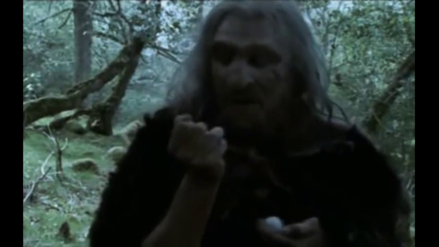For the old, there are few concessions in this brutal world. If he is to stay with the clan, he needs to pull his weight.